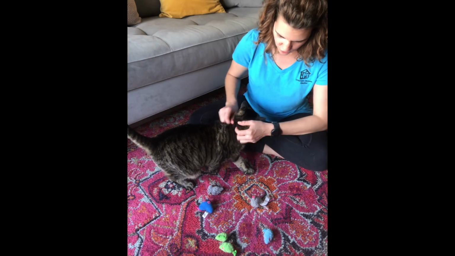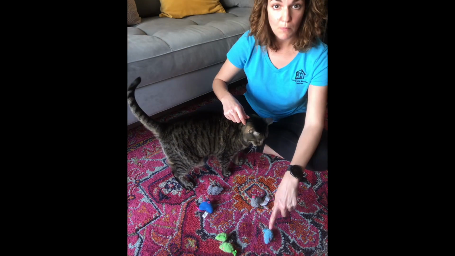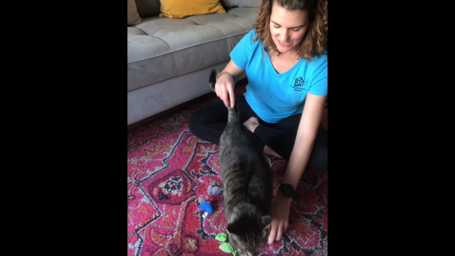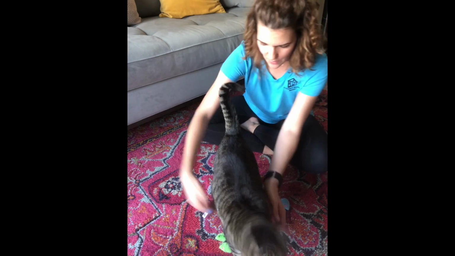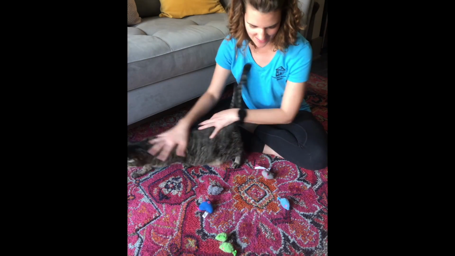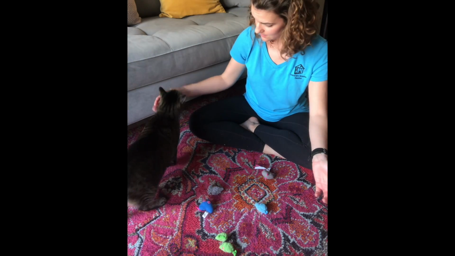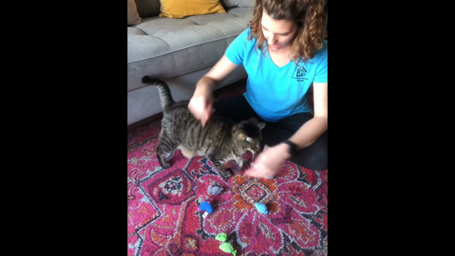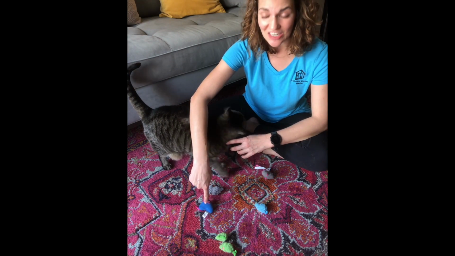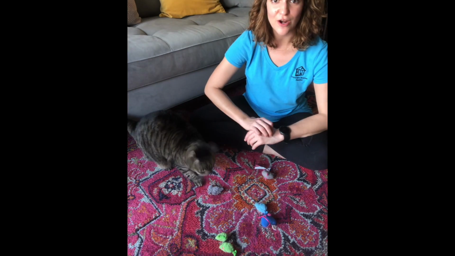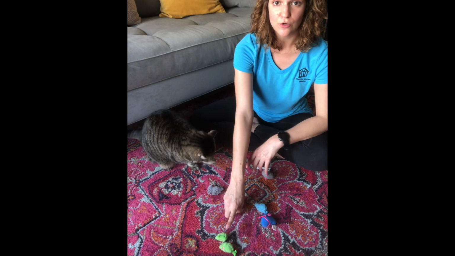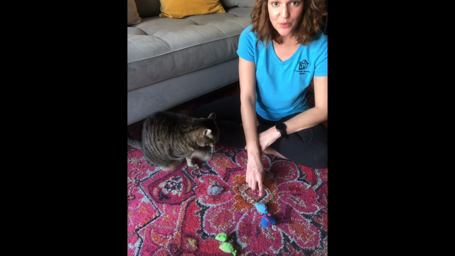Now, what other color toys do we see? What about this one? This one's blue, right? So I'm going to go ahead and put the blue toys. Zonut! Yes! I'm going to put the blue ones right here. Do you see any more blue toys? Yeah, this one right here. So we're going to go ahead and move it right over here. So we have our green toys right here. We've got our blue toys right here.